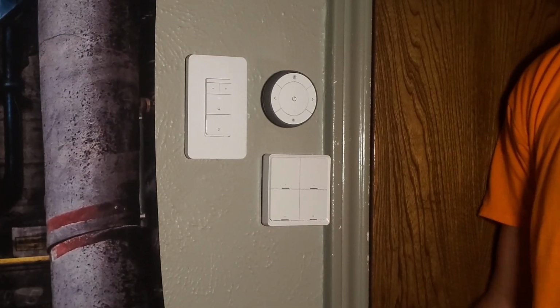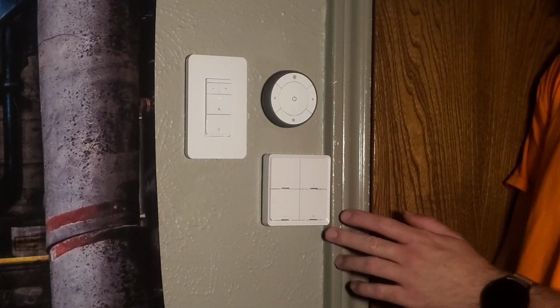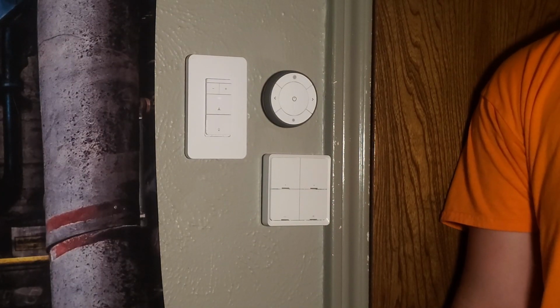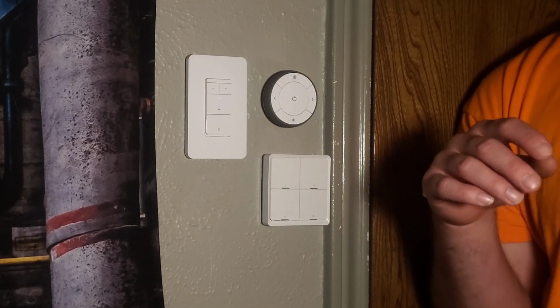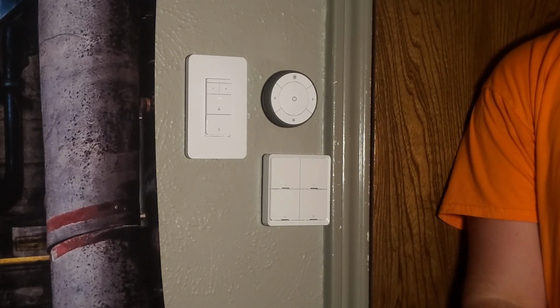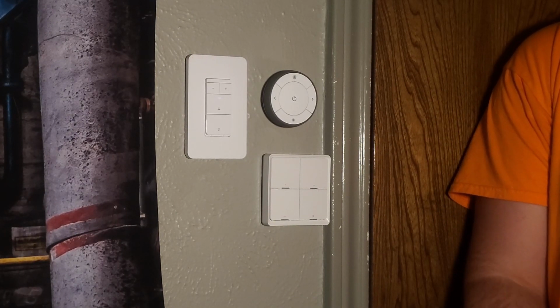This is the fourth automation here. This scene controller here is programmed to turn on my TV and turn the receiver on, depending on if it's nighttime or daytime, and stuff like that.